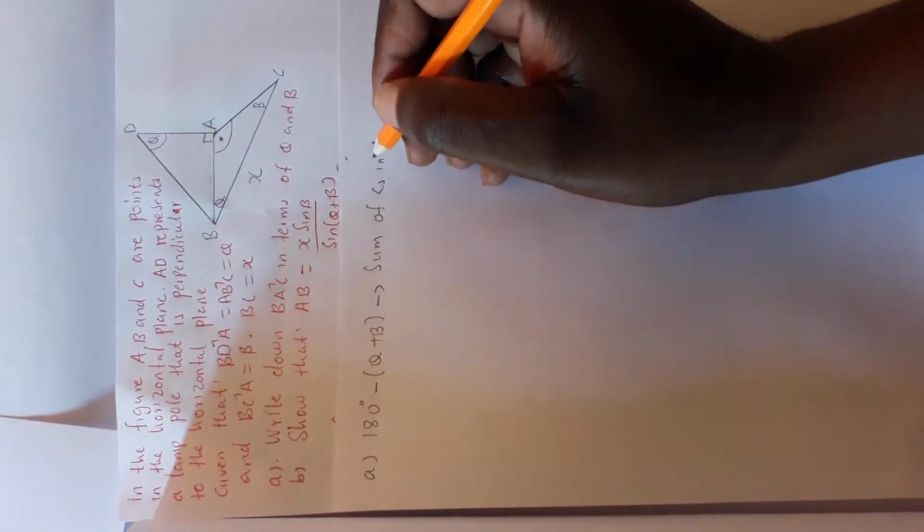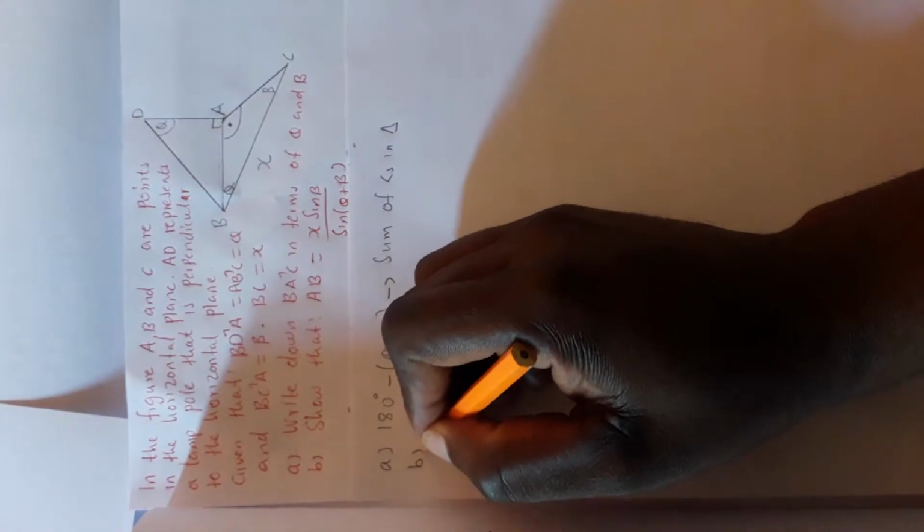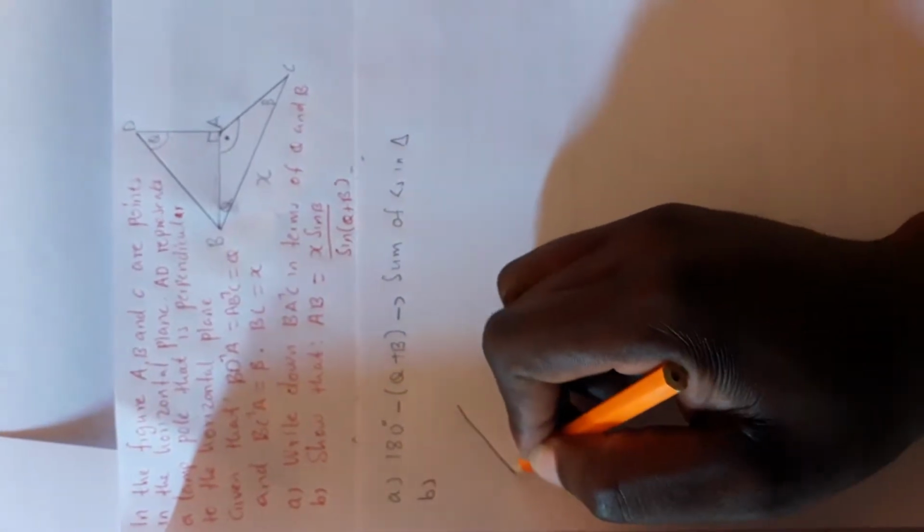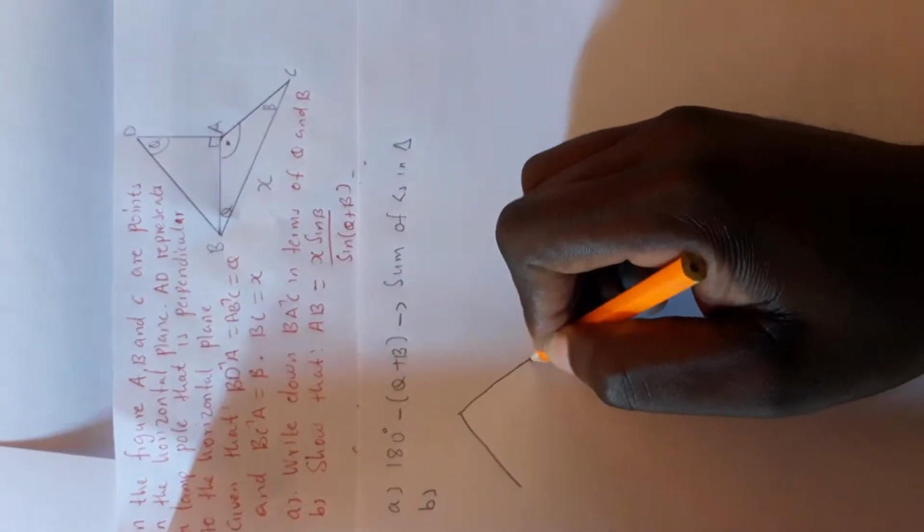It was simple. So then now we continue to part B. They say we need to show that AB is equal to x sine beta over sine (theta plus beta). So if we talk of AB, I'm going to draw that triangle here.